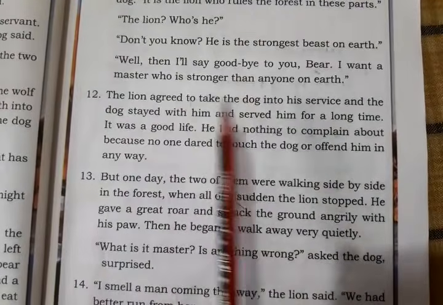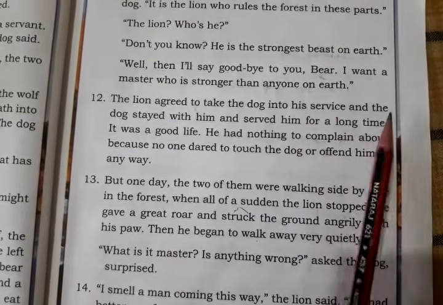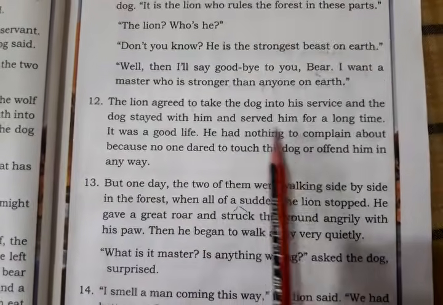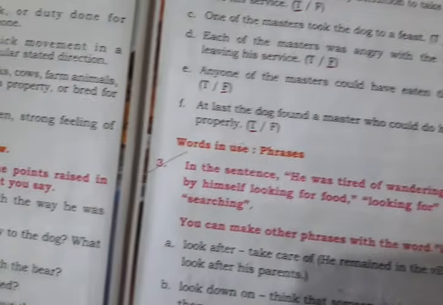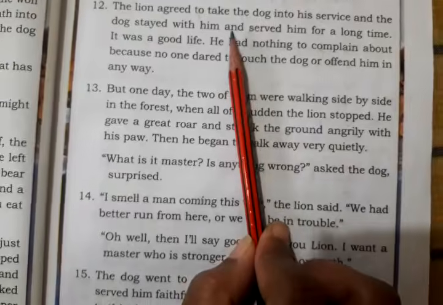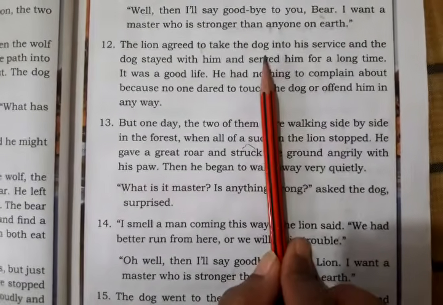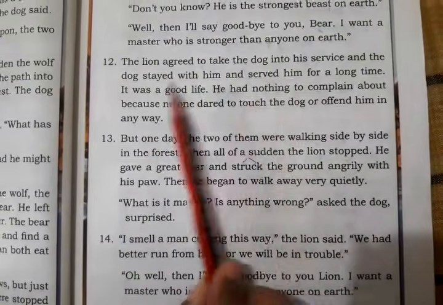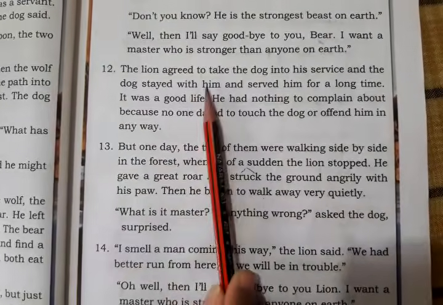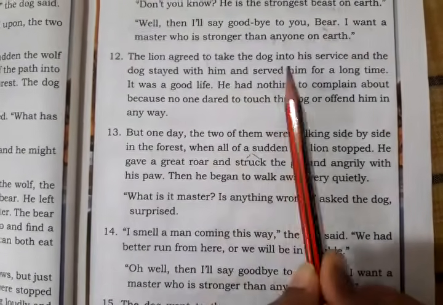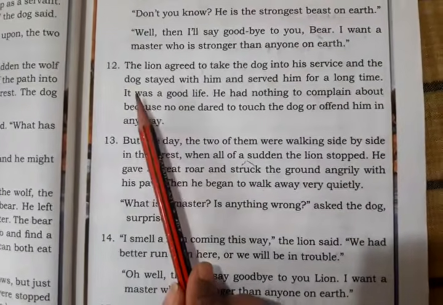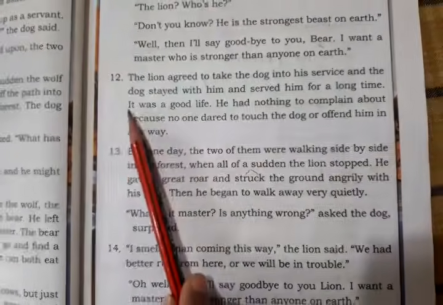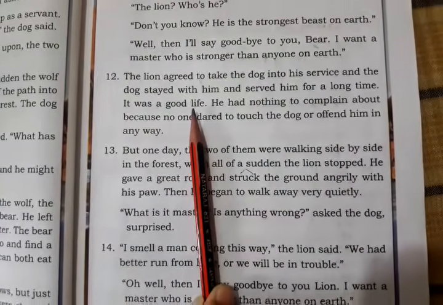The lion agreed to take the dog into his service, and the dog stayed with him and served him for a long time. See here what happened. The lion agreed to take the dog as his servant, and the dog stayed with him. The dog started staying with him and served him for a long time. See, for a long time he stayed with the lion. It was a good life.